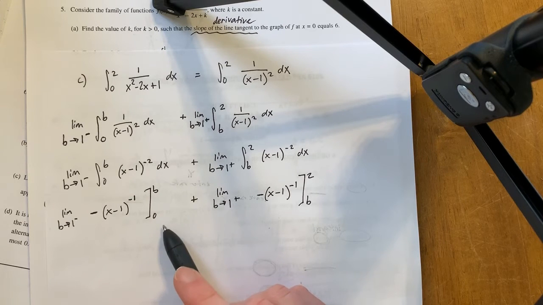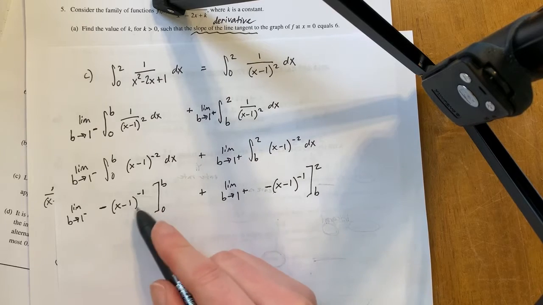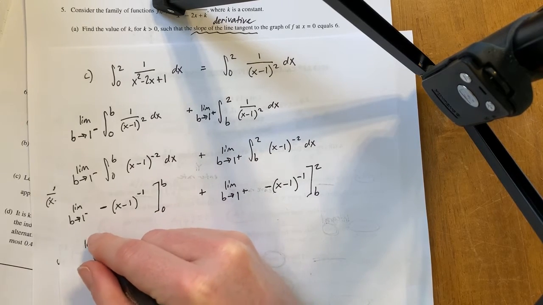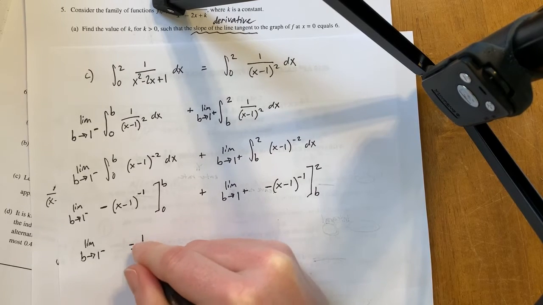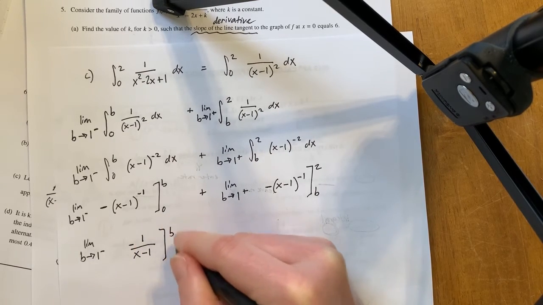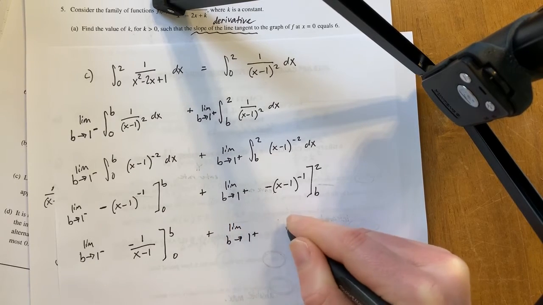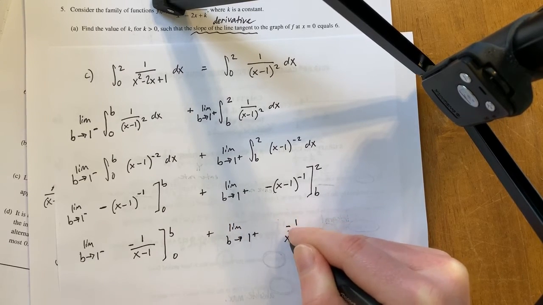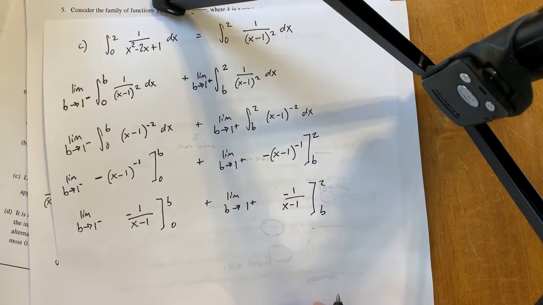Once you've done your antiderivative, you plug in the bounds, top minus bottom. Before I do that, I'm going to rewrite this a little bit again. This is negative 1 over x minus 1. I just think it's easier to plug them in when it's written that way.